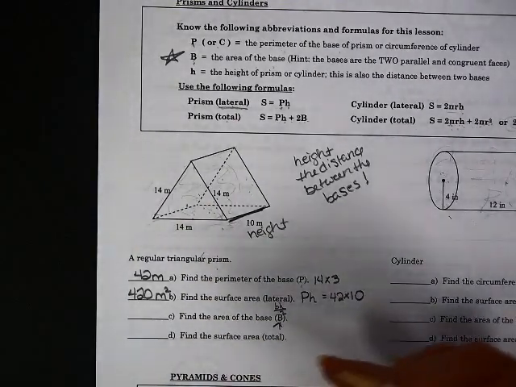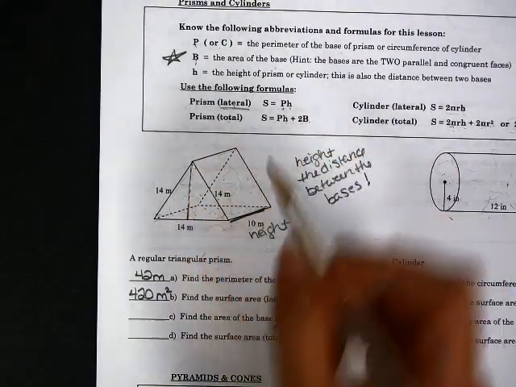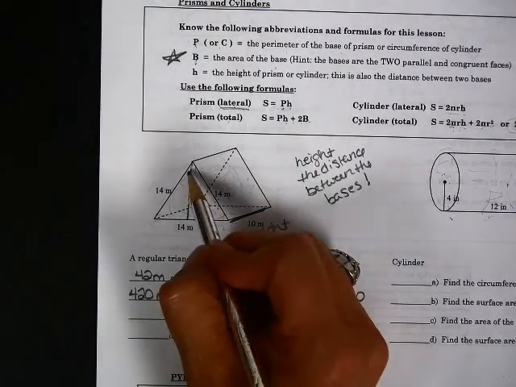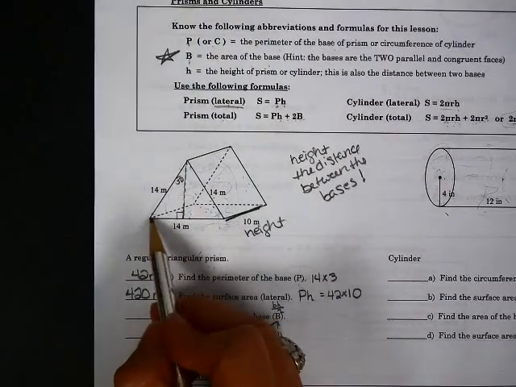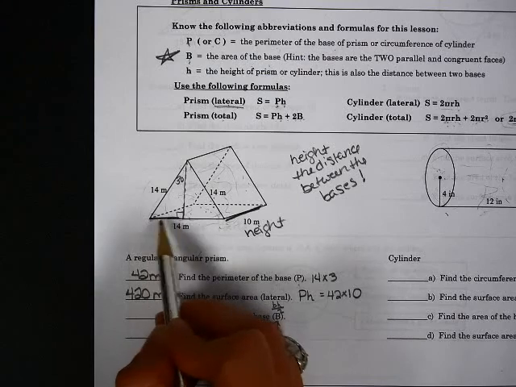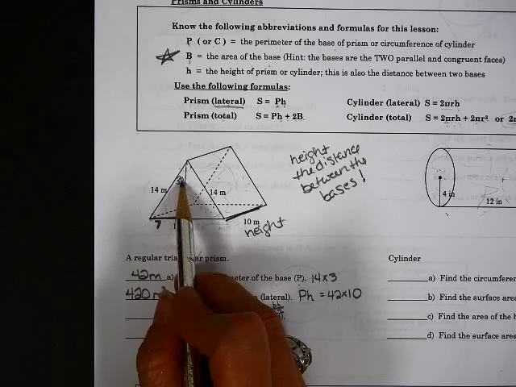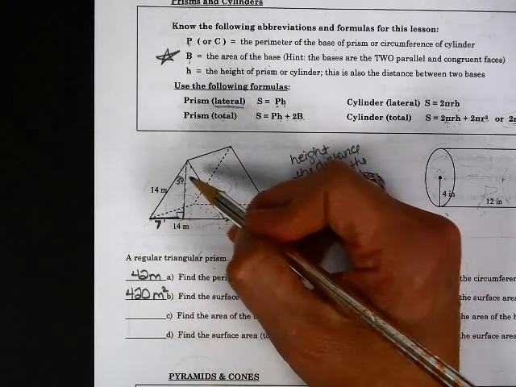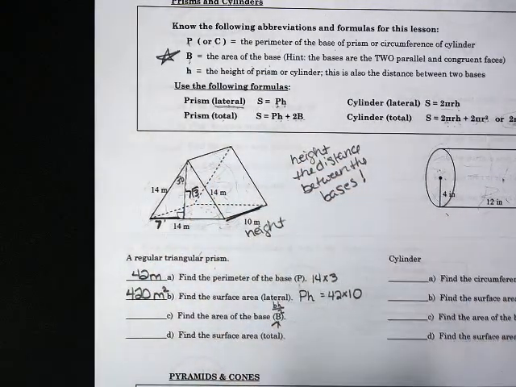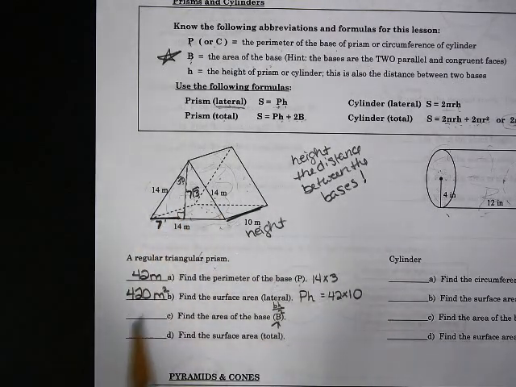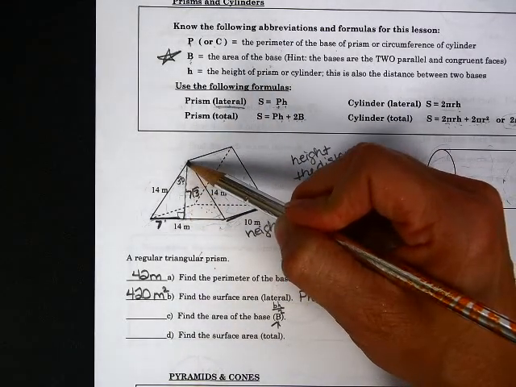Okay, we got to go way back to chapter 7 to do this. We draw our altitude, splitting our equilateral triangle in half, cutting this 60-degree angle into a 30-degree angle, right angle here, and cutting this side in half so that this portion is only 7. Now if this is 7 and it's across from the 30-degree angle, it's our short leg. So the altitude here would be our long leg, making it 7 radical 3. Okay, so now we've got our base, which is 14, and our height, which is 7 radical 3.